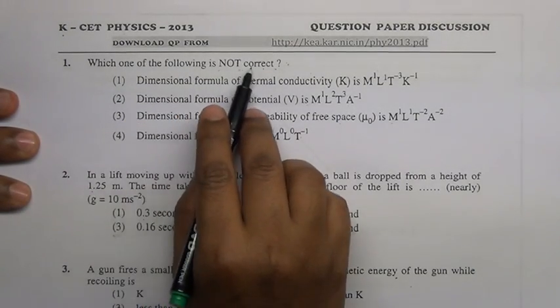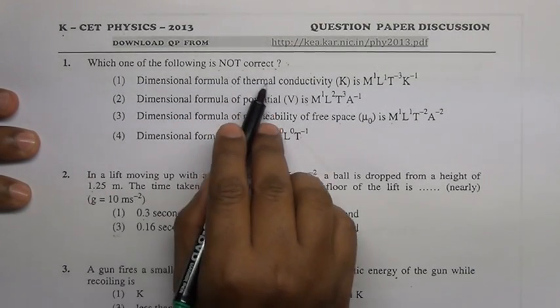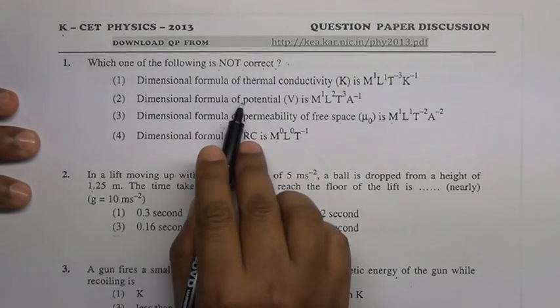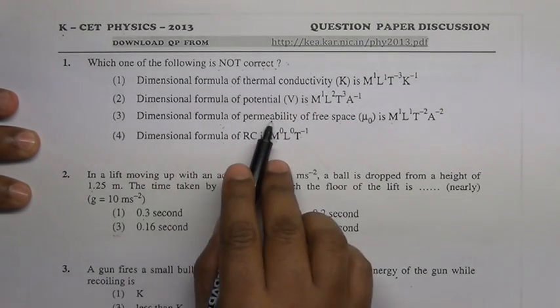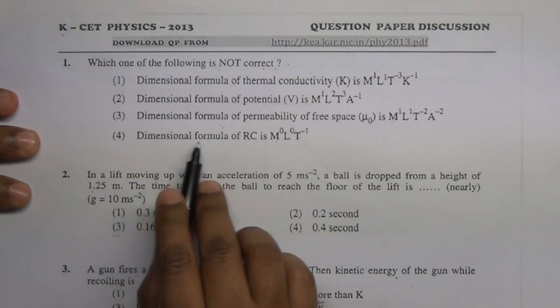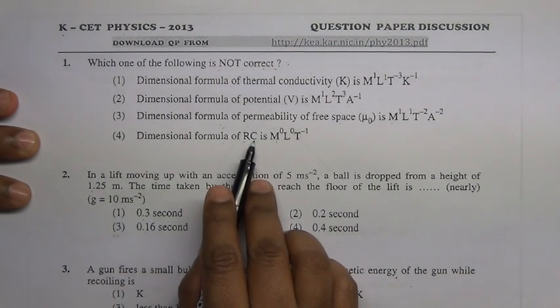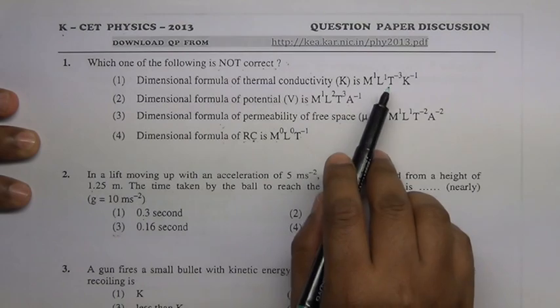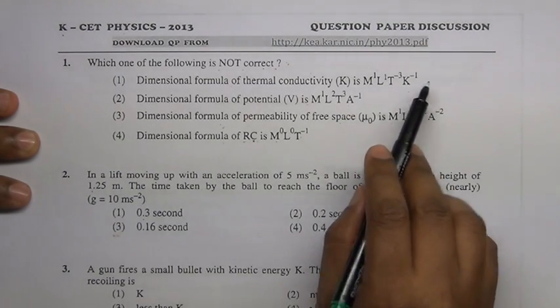Which one of the following is not correct? Dimensional formula for thermal conductivity, dimensional formula for potential, dimensional formula for permeability, and dimensional formula for resistance capacitance. Okay, this takes some time. Let us skip for some time.